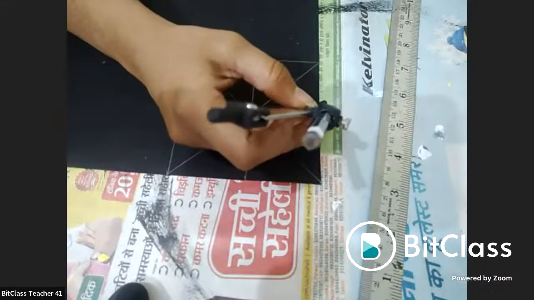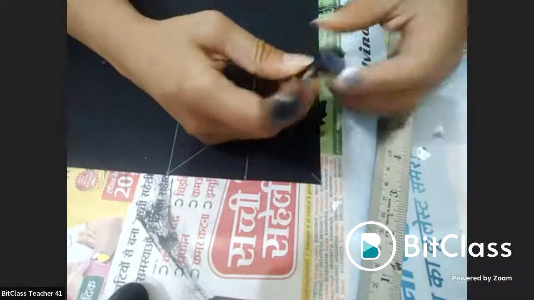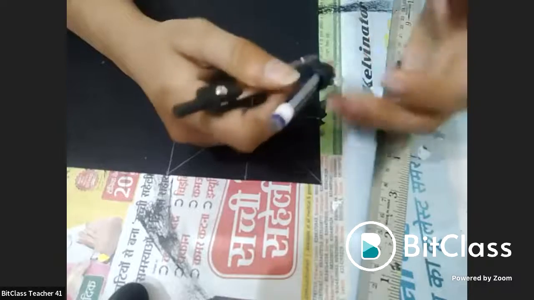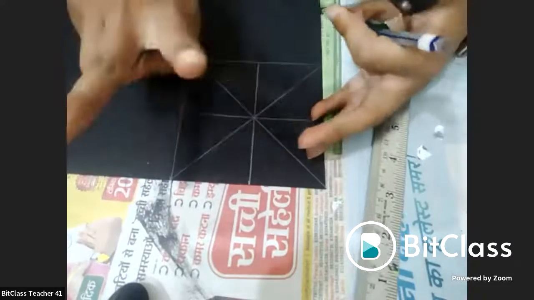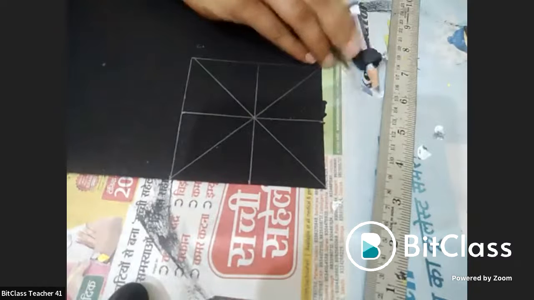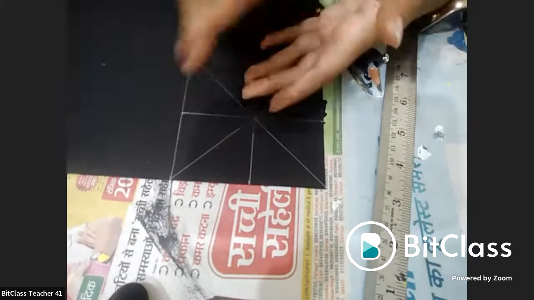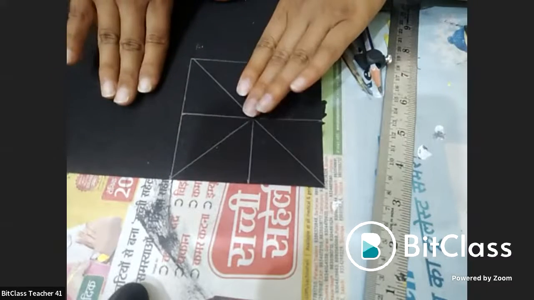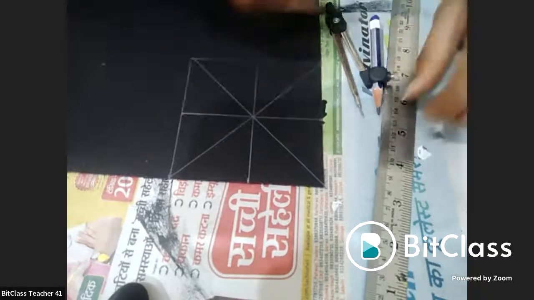Ashima, if you want to find the center of a circle, in that case, what you can do is take a rough paper or newspaper, cut it out with the same measurement as your circle, fold it in half twice, and keep it at the edges. Then you will find the center point easily.